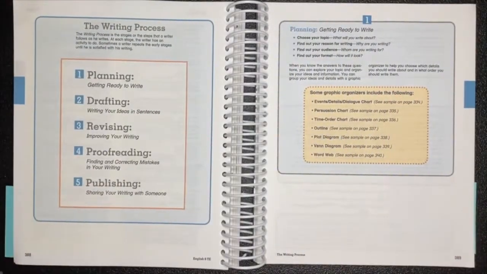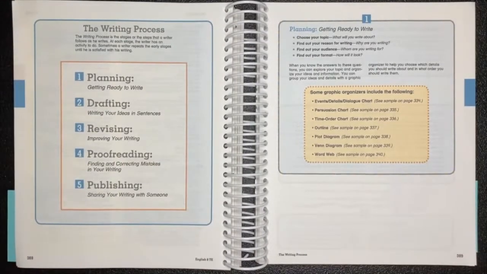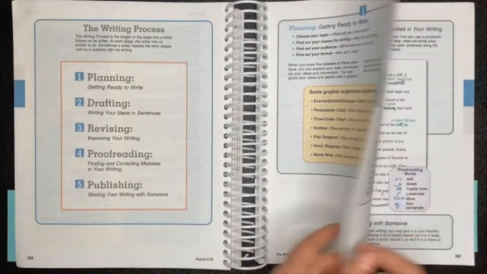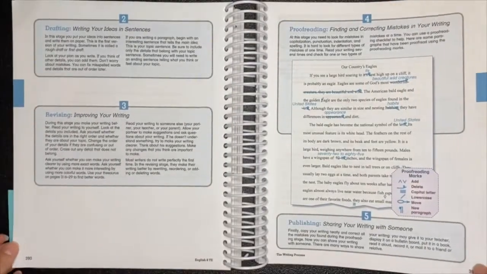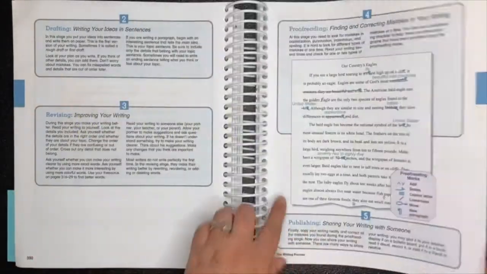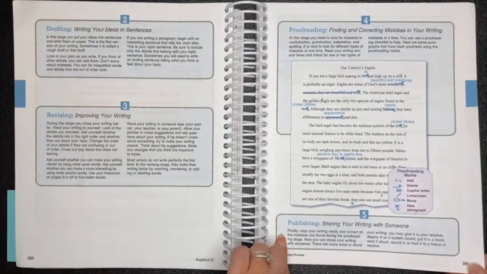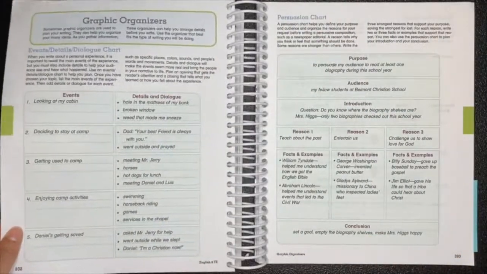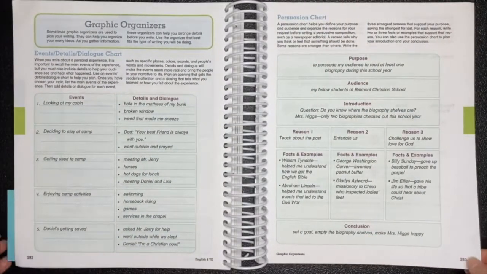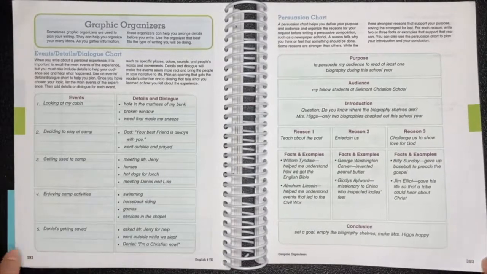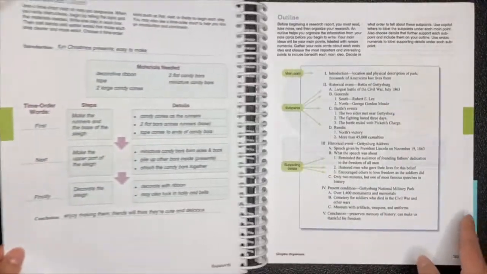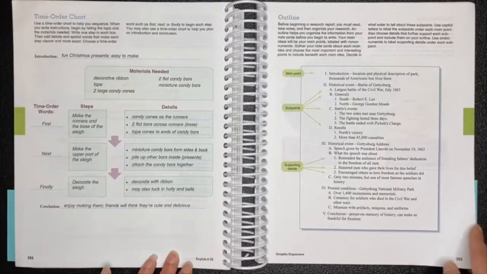The next section is on the writing process, and it explains each step of the writing process. It also gives any examples on how to do those steps. You'll find examples of the different graphic organizers that your student will use when completing all their writing assignments.